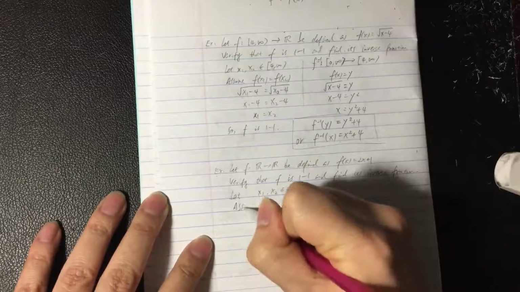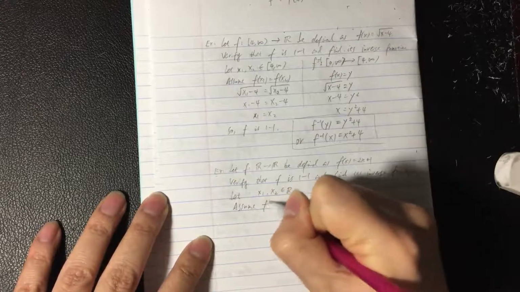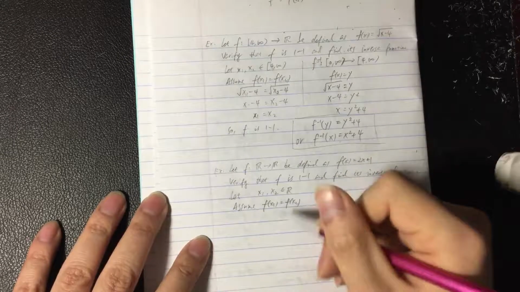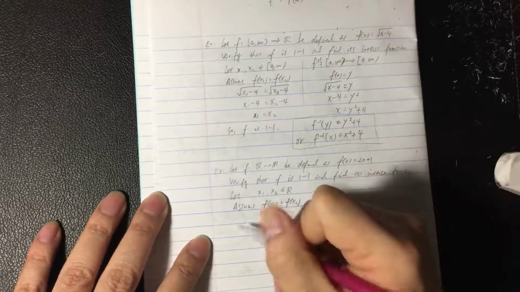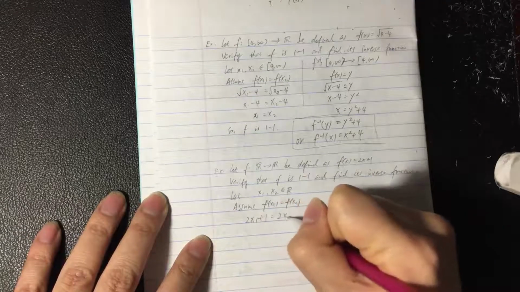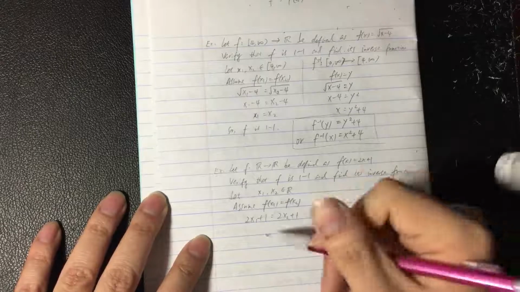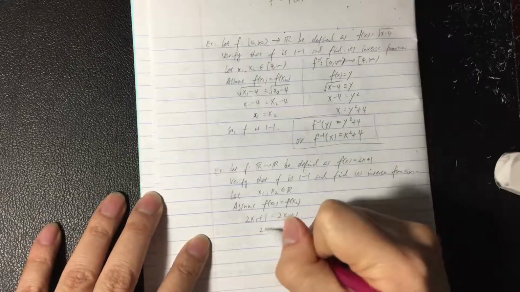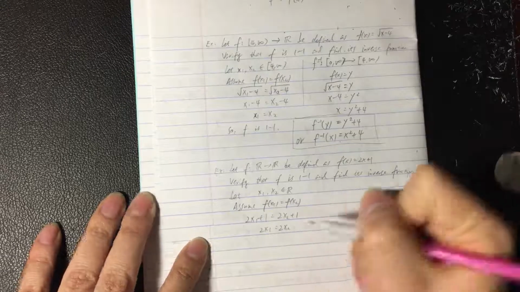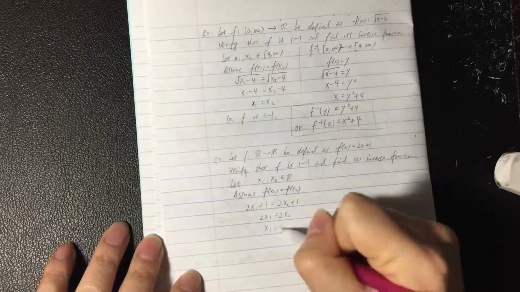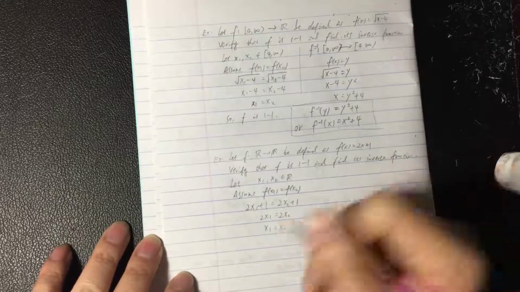Assume f of x1 equal to f of x2. Then substitute x1, substitute x2. We have 2x1 plus 1 equal to 2x2 plus 1. We try to show x1 equal to x2. So I can subtract 1 from both sides. I get 2x1 equal to 2x2. Then I divide both sides by 2. I have x1 equal to x2. So f is 1-to-1.